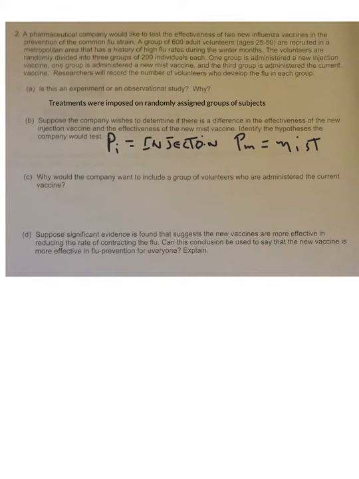So we have to establish what we're working with first. So we say, and I didn't write the whole thing out, but p sub I would be the true proportion of the population that respond to injection, and the mist would be the true proportion of the population that respond to the mist medicine, I guess.